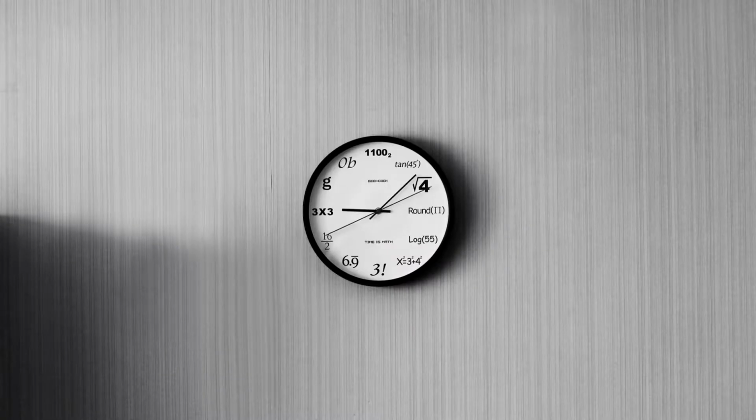Continuing the exercise 2A, part 2, question number 5. Translate each of the following into a mathematical statement using either a less than or a greater than sign. A temperature of -5 is colder than a temperature of 12.